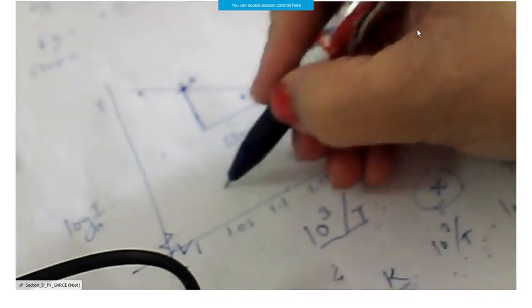Okay, and then how to make the graph? The values of your 10 to the power 3 by t and the log of I will decide the scale. Suppose your values are like 1.1, 1.12, 1.13, 1.2, 1.21. So all the values are concentrated from 1 to suppose 2.5. So only that small range of 1 to 2.5 you have to elaborate properly on the complete scale. I will not take the scale like 1, 2, 3, 4. If I take the scale 1, 2, 3, 4, my whole graph will get concentrated in this small area.